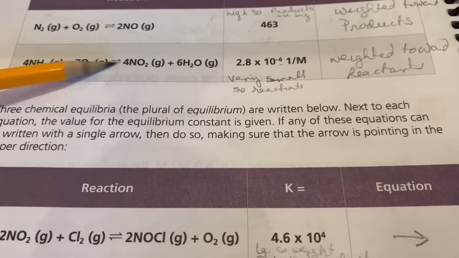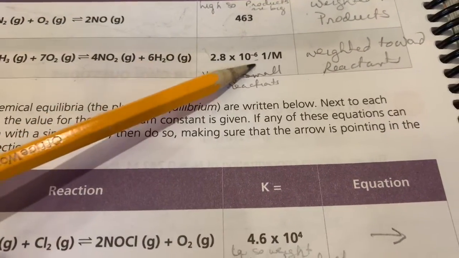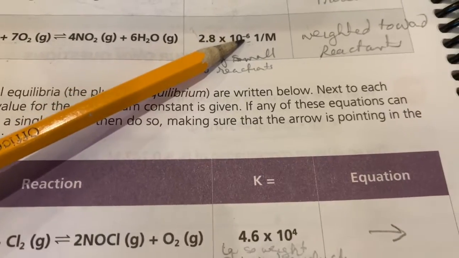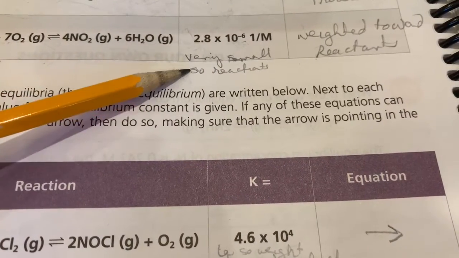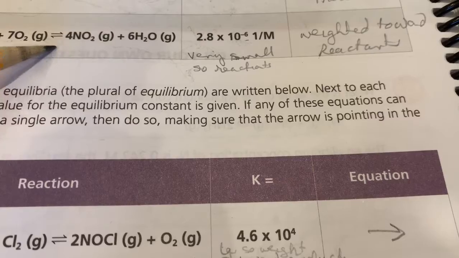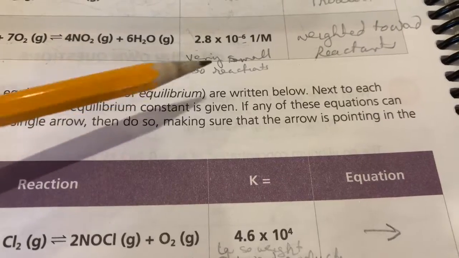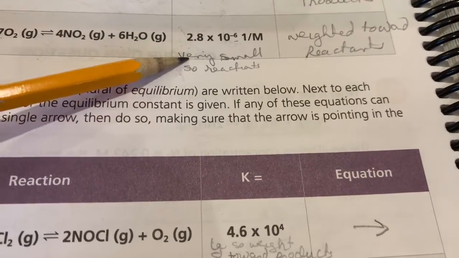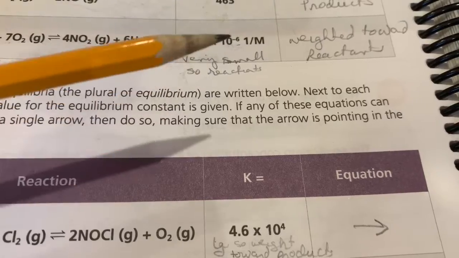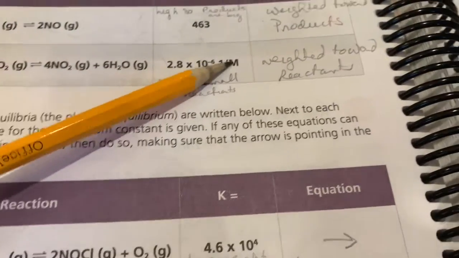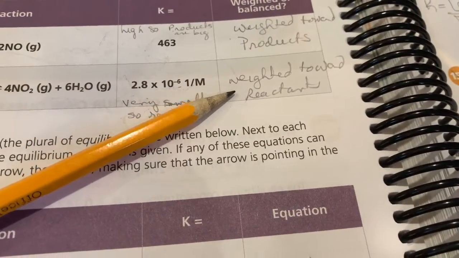In this problem, the number is quite small. That's a -6, so we know it's teeny, very, very small. The reactants, remember, are on the bottom of that equilibrium equation. And since it's so small, then the reactants are very, very large, and it's weighted toward the reactants.